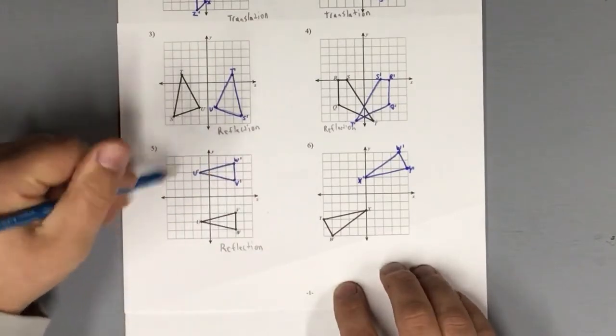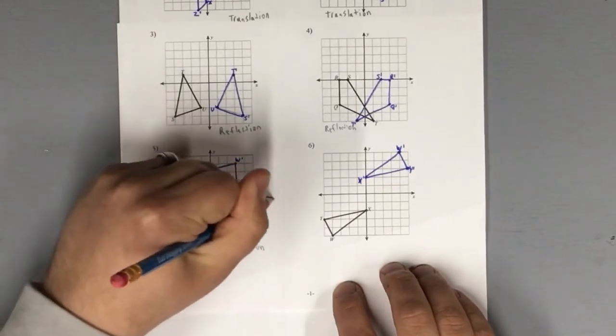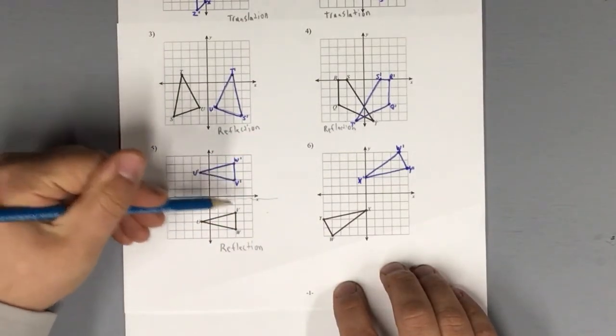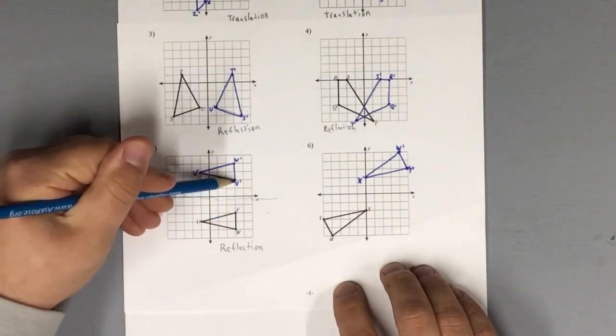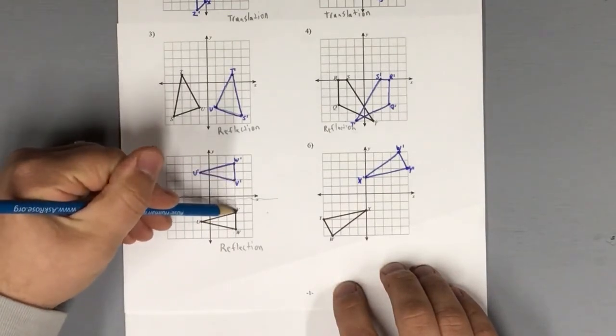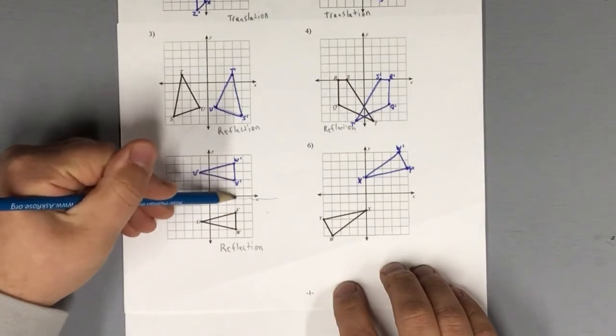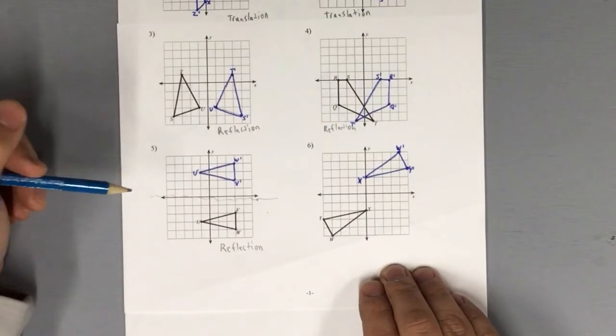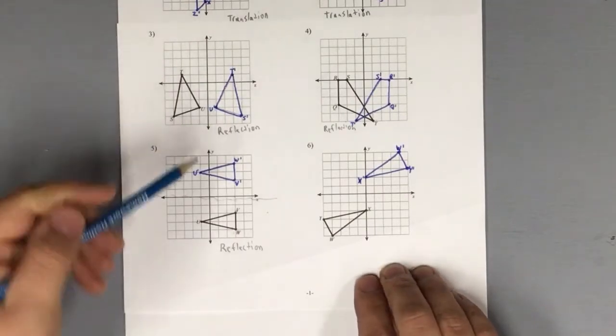If this were, for example, like a pool of water, and this triangle was looking down in the water at itself, whatever is closest to the water here is going to be closest to the water when they look. That's why when you look in water, you see yourself. Your reflection isn't you upside down.